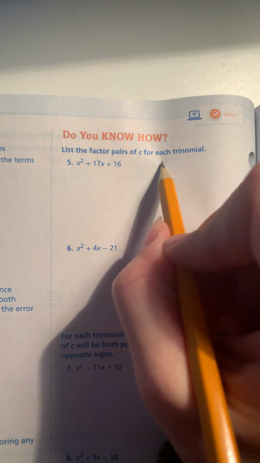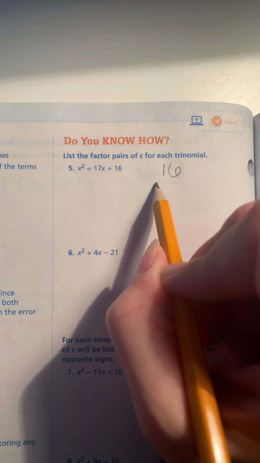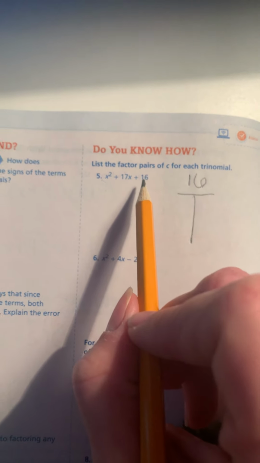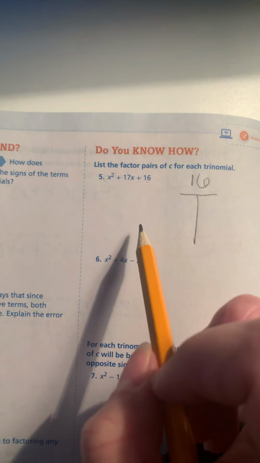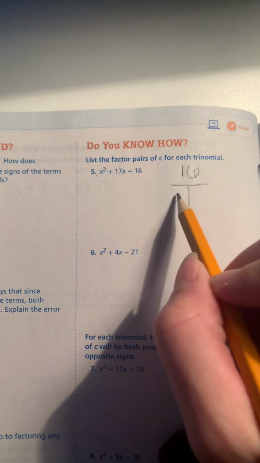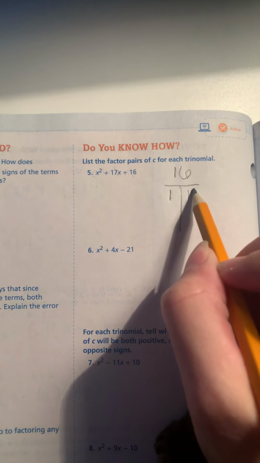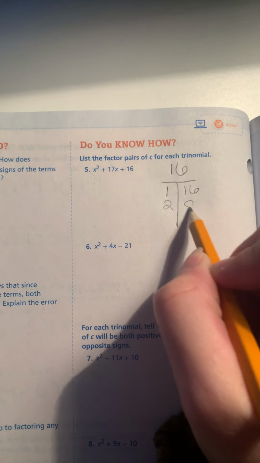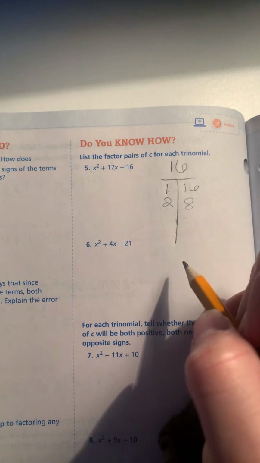have 16. So I'm going to take 16 and I want to find the factors of 16, like what can I multiply to get 16? And those things need to add up to 17. So there's 1 times 16 is 16. 2 times 8 is 16.